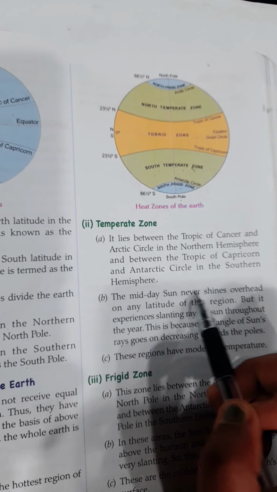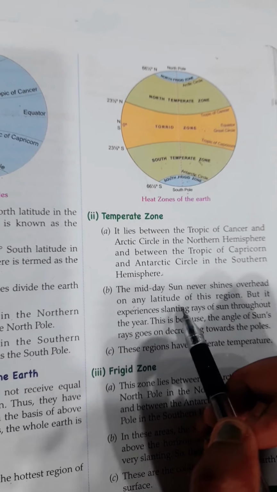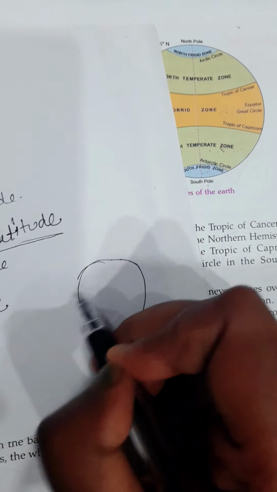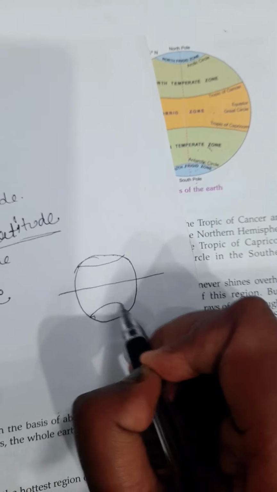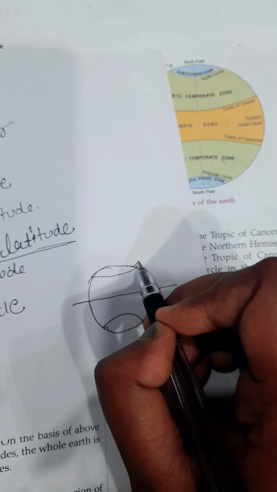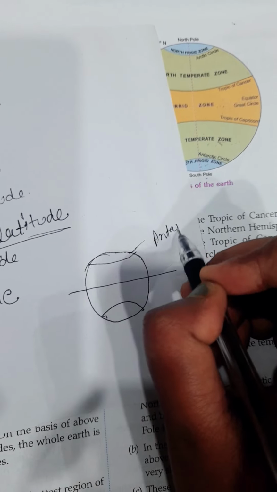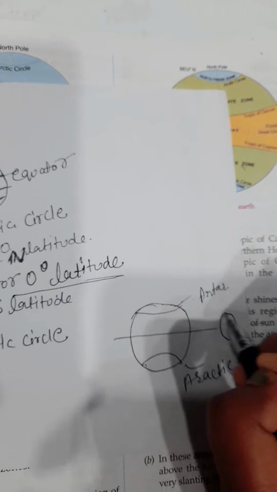The midday sun never shines overhead on any latitude of this region, but it experiences slanting rays. Just understand, student, here. Suppose our globe, okay, equator, Arctic and Antarctic Circle. Okay, see, suppose here is our sun.